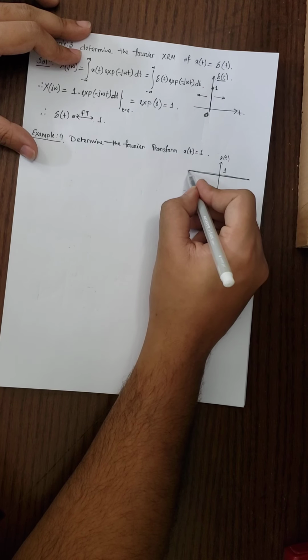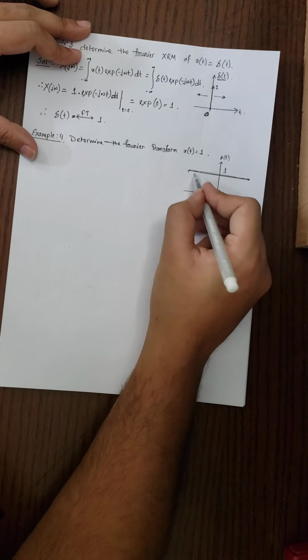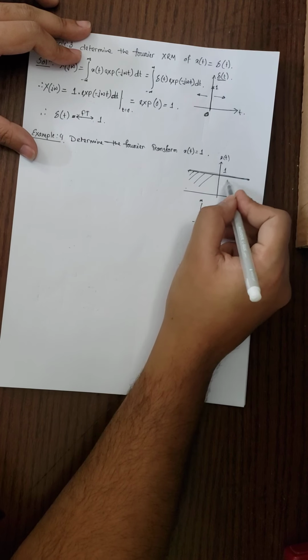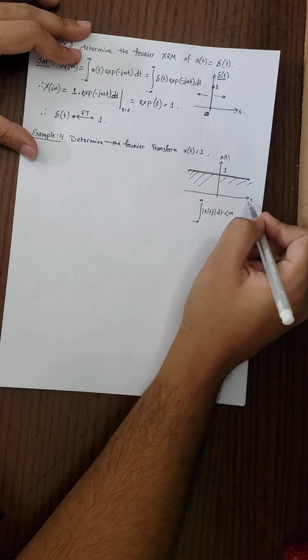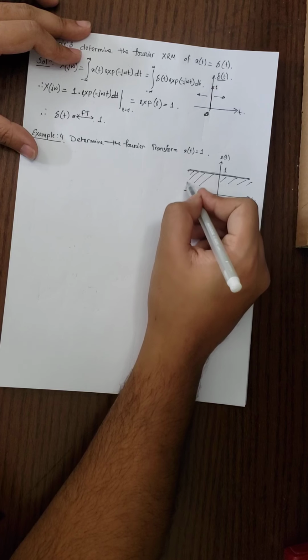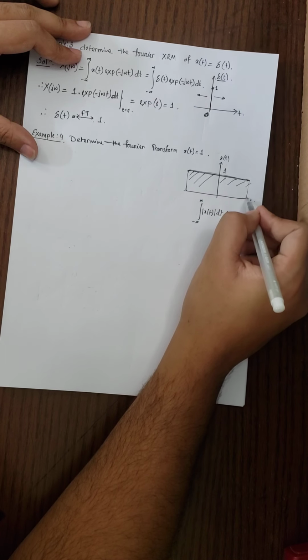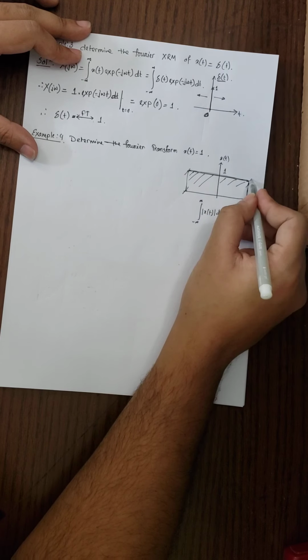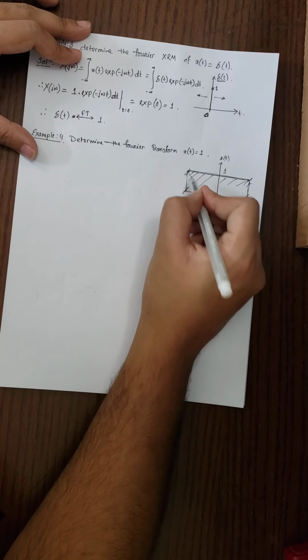So if you want to integrate this area, it is simply not feasible, because there is no closed surface in this direction. There is no closed surface from this point to this point.